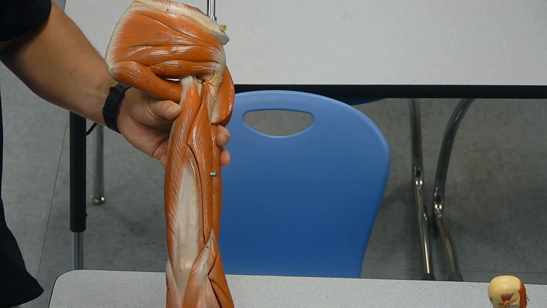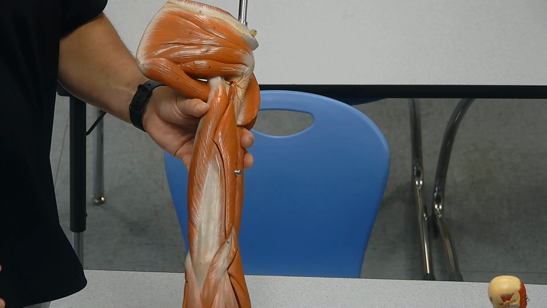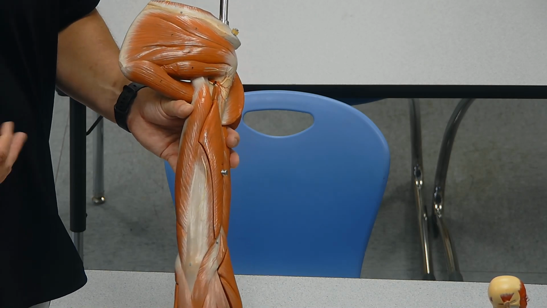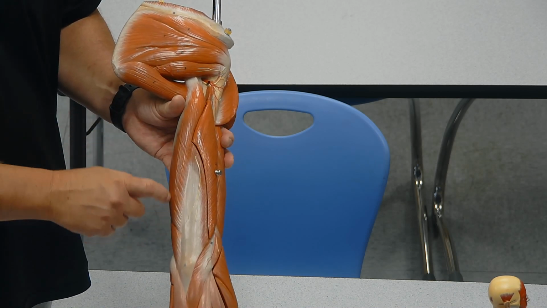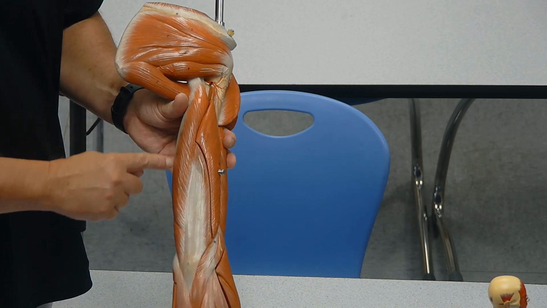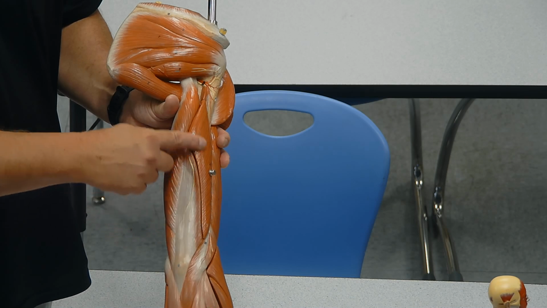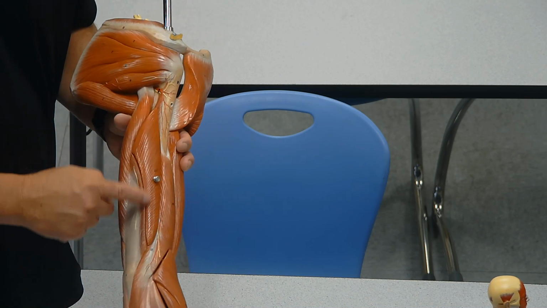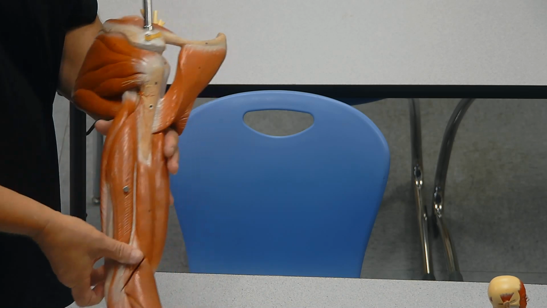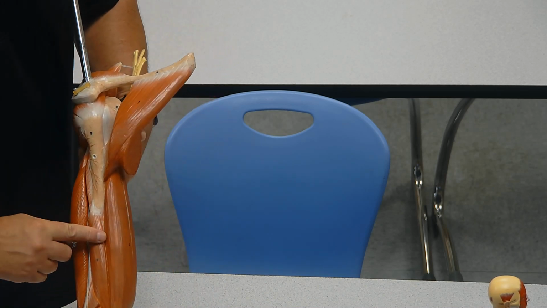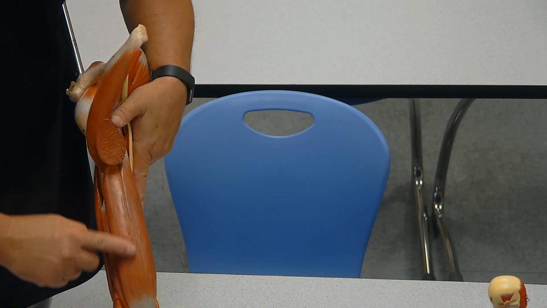Again, if I say extend the elbow, I'm meaning what action is produced at the joint. But it's going to actually extend your forearm. It doesn't extend the arm, it extends the forearm. Or you can say extends the elbow. That's triceps brachii. So triceps brachii, brachialis, biceps brachii.